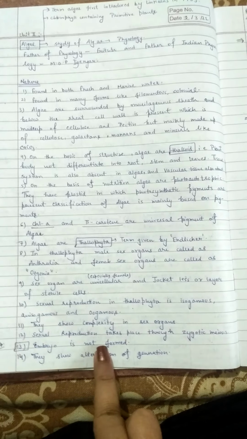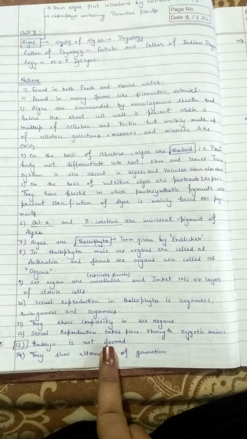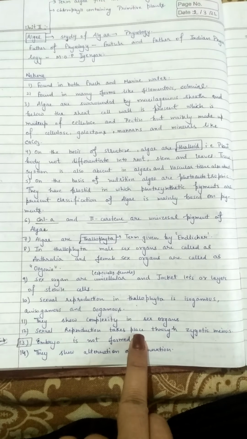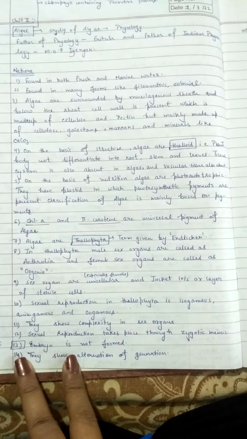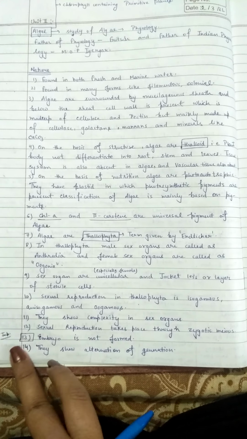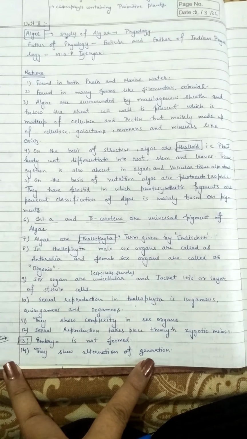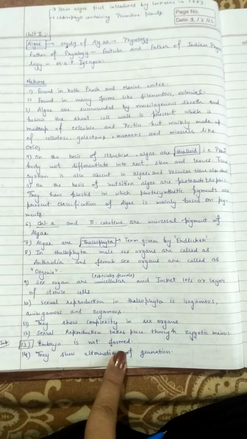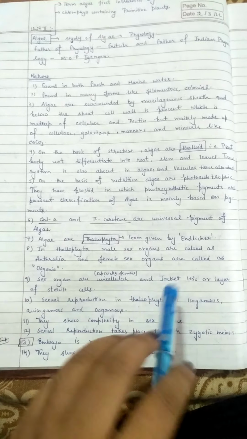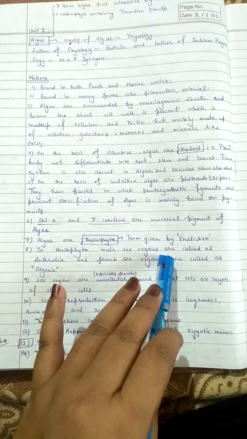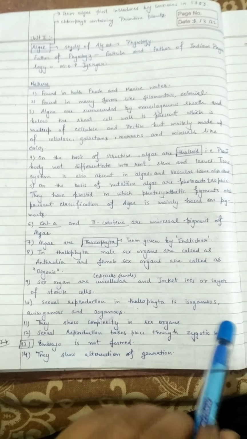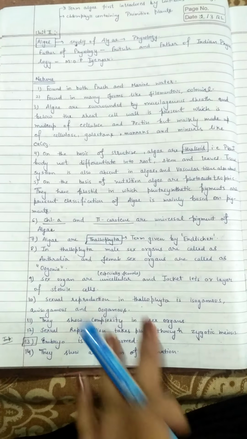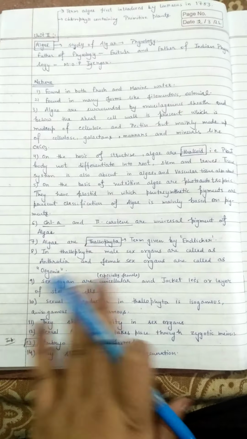There is no formation of embryo. The next point is that the embryo is not formed. This is a very unique feature of algae, that here only zygotes are present, in which zygotic meiosis occurs, and the embryo is not formed in algae. And the last point is that they show alternation of generation. Alternation of generation means there is a sequence in which haploid is followed by diploid, followed by haploid. So there is a nature of generation in which they can alternate their generation type, like haploid to diploid and diploid to haploid.